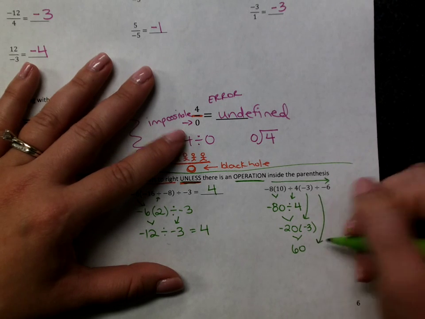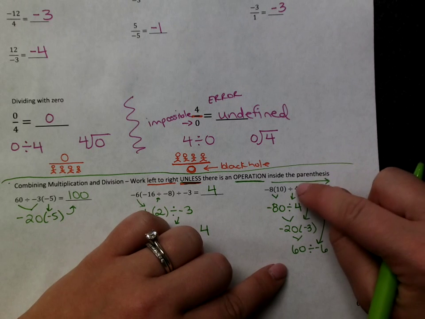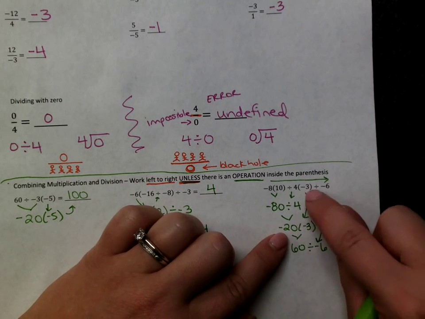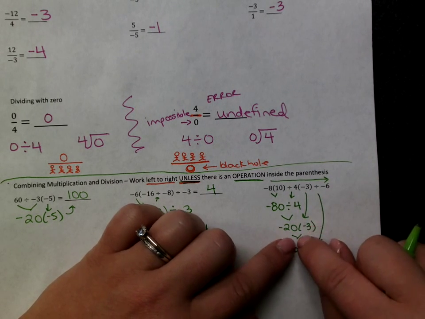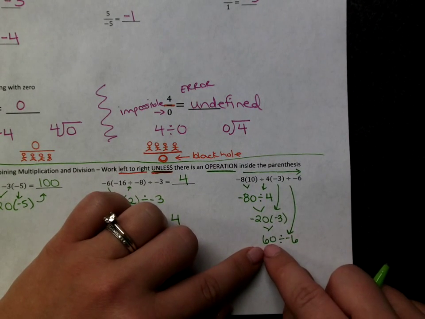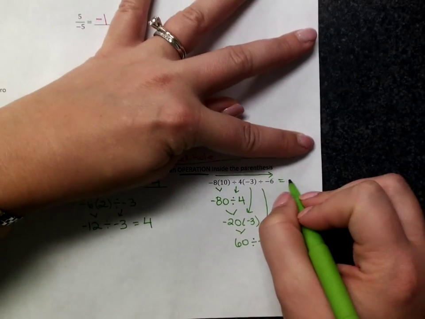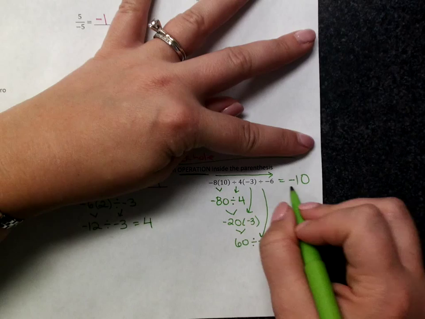Then we're going to bring down the divided by negative 6. So work one operation, get the answer, bring the next one down. Work one operation, get the answer, bring the next one down. Positive 60 divided by negative 6 gives us a final answer of negative 10.